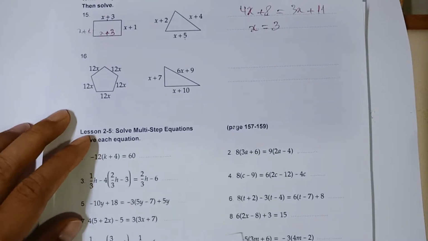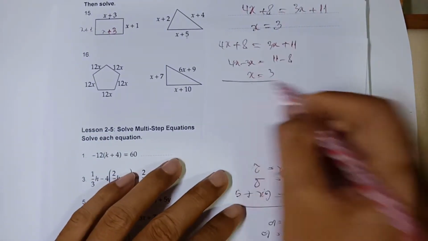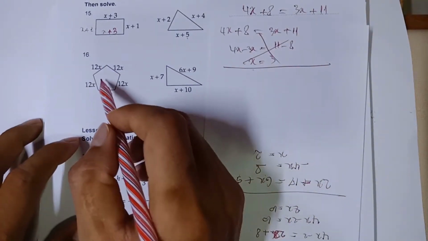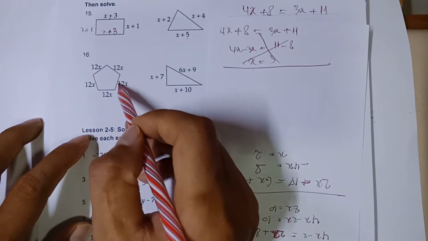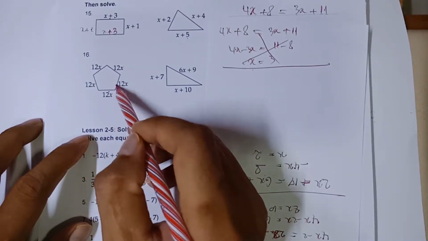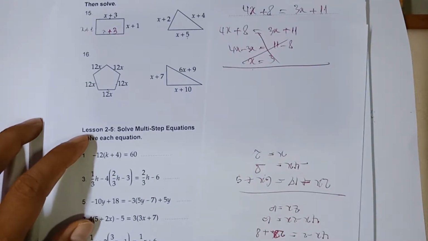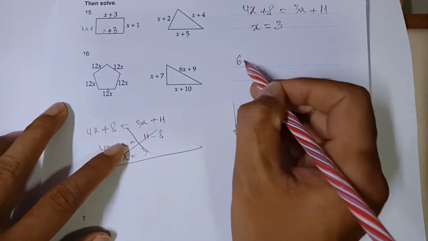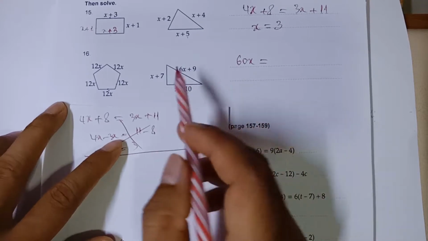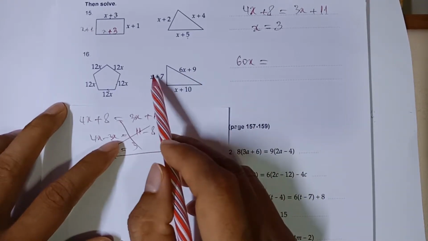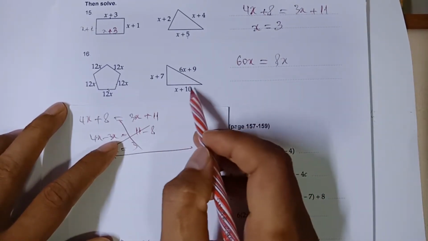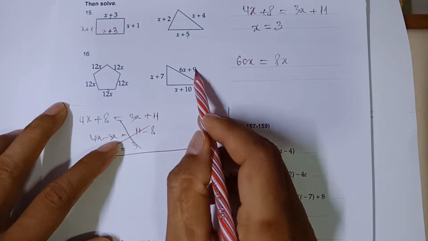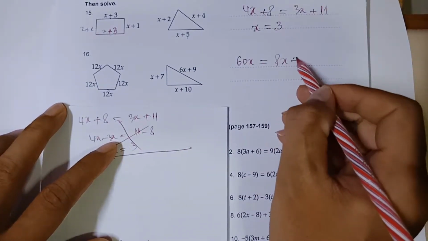Same idea with this. To get the perimeter of this polygon, this pentagon, you add all the side lengths together. So 1, 2, 3, 4, 5. So 5. In other words, you just take 12 multiplied by 5. That gives you 60 or 60x. So you have 60x equal to this added together. X plus 6x, 7x, 8x. So you have 8x. And then 10 plus 9, 19, 19 plus 7, 26, plus 26.